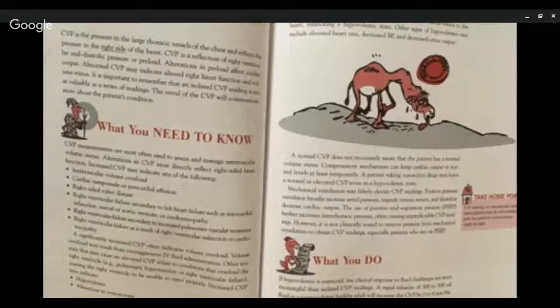Right ventricular failure secondary to increased pulmonary vascular resistance. Right ventricular failure as a result of right ventricular infarction.